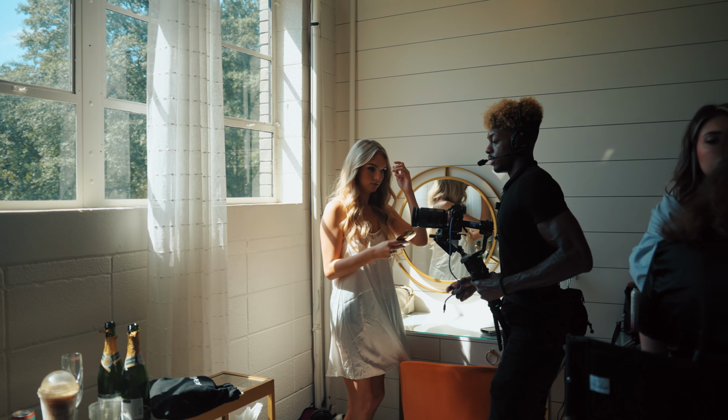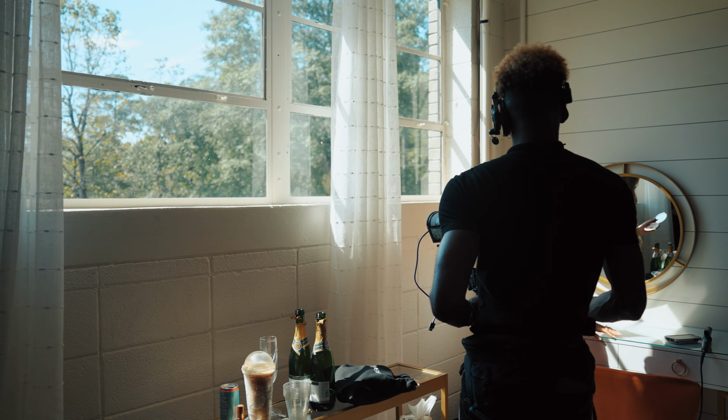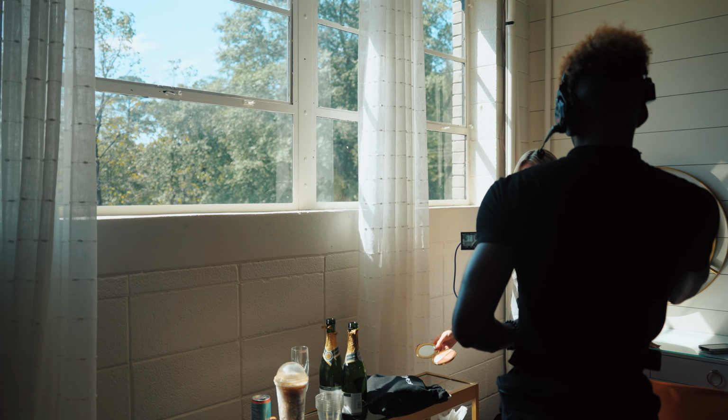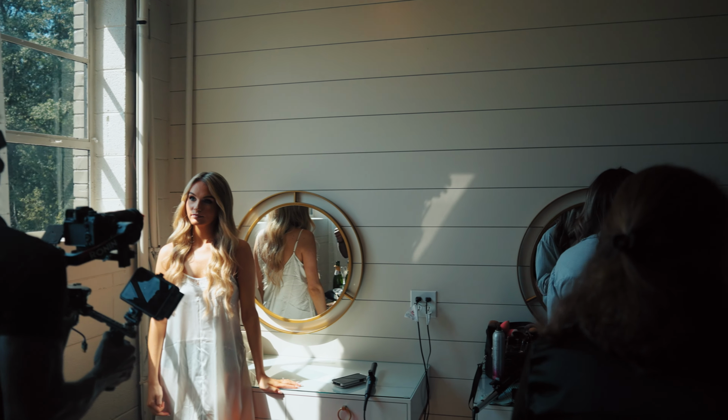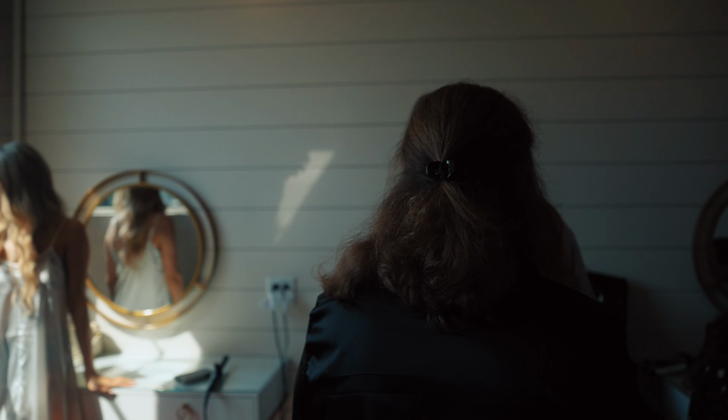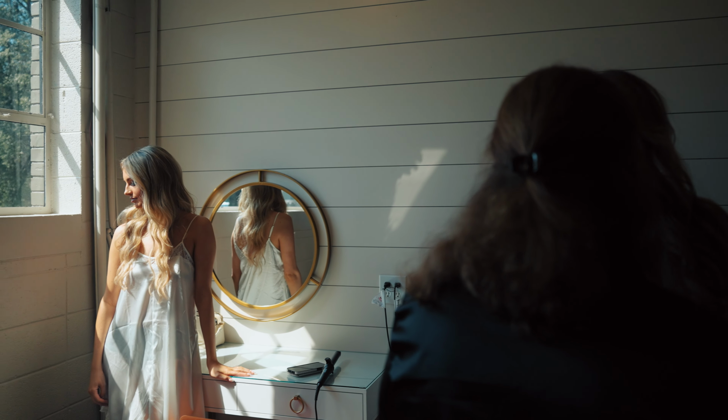Right here. Okay. You're gonna be looking at the window. And on 3, you can put that down. So you're gonna be, it's like, I'm you, right? You're looking out the window, and you're gonna look down your shoulder, down that shoulder, and on 3, you're gonna look up at me and smile, okay? Cool.